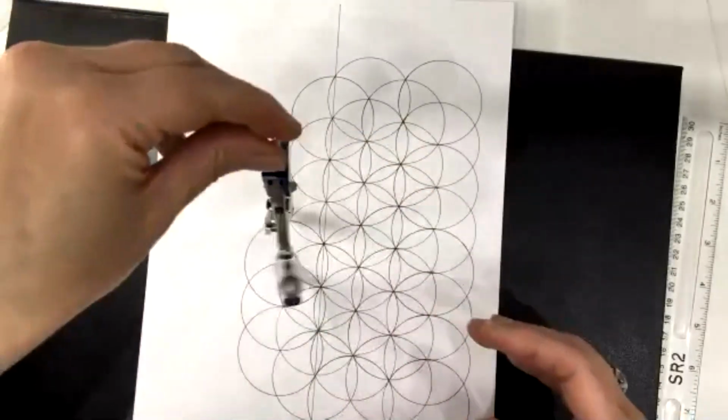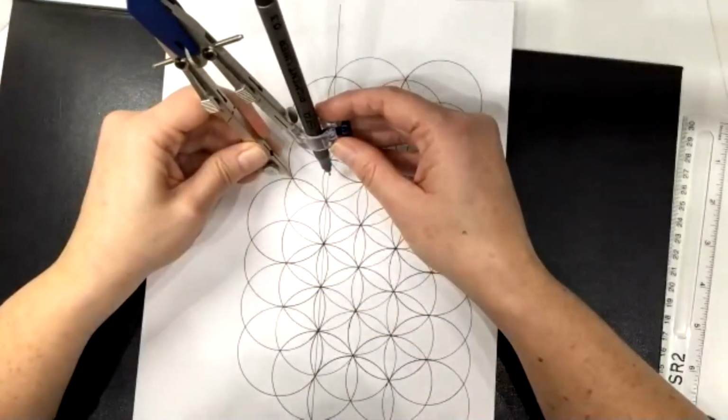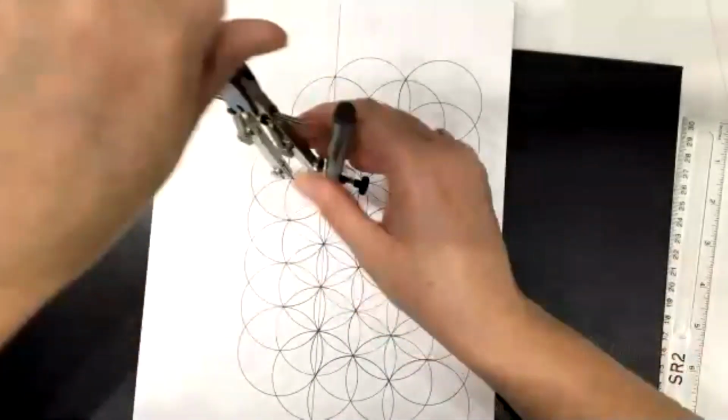Jenna, hopefully you're all right. You've caught up okay, but if you want me to go through anything about how to get this grid started, I'm happy to go back and explain.